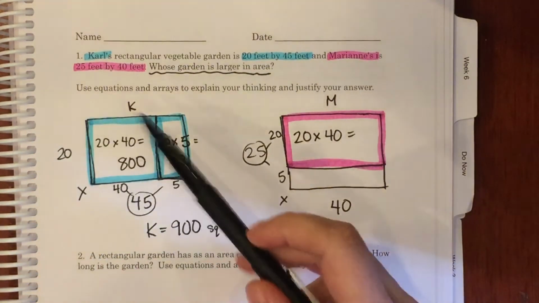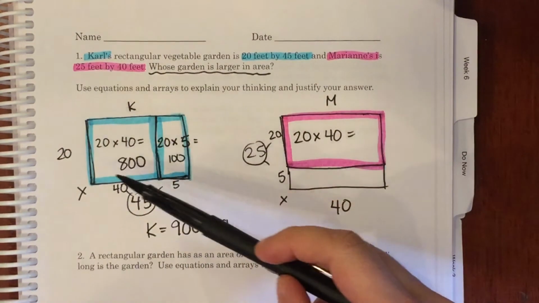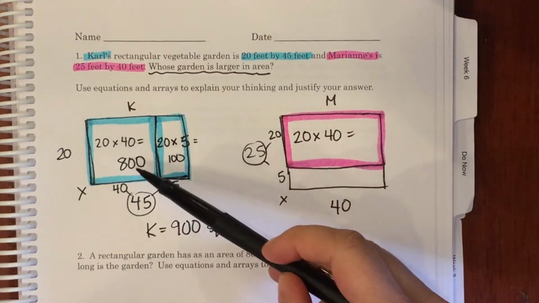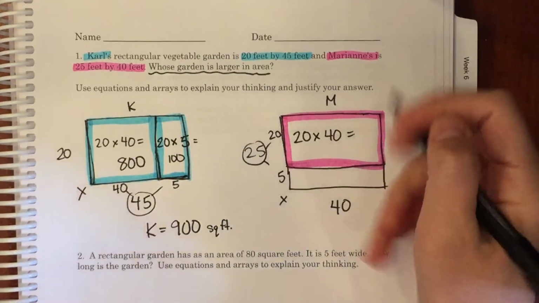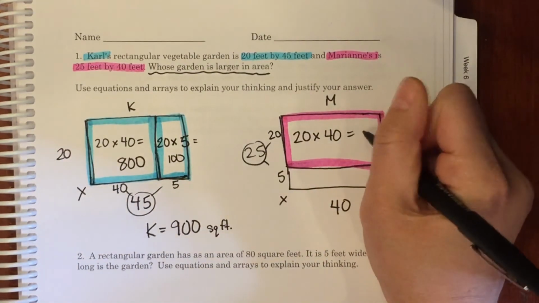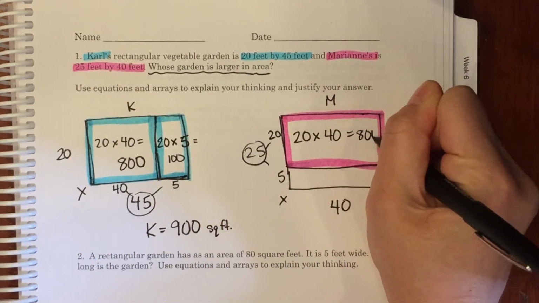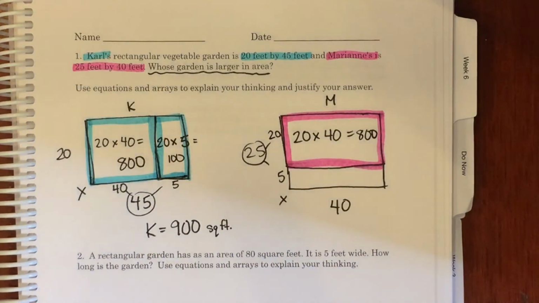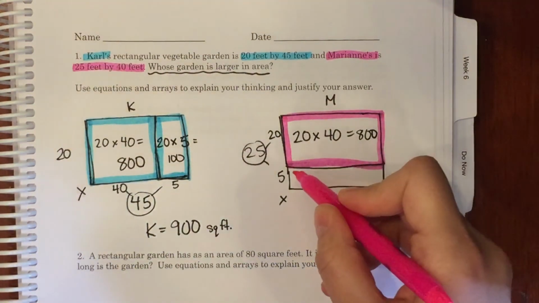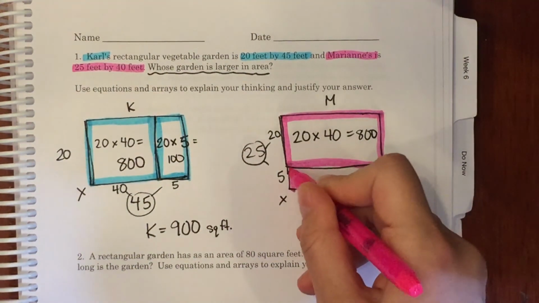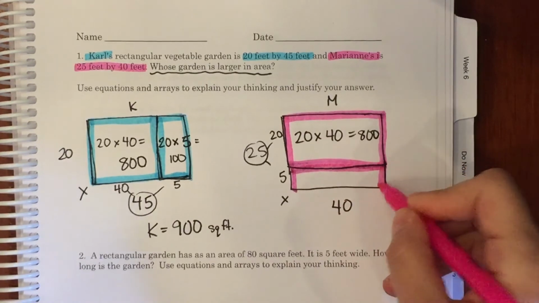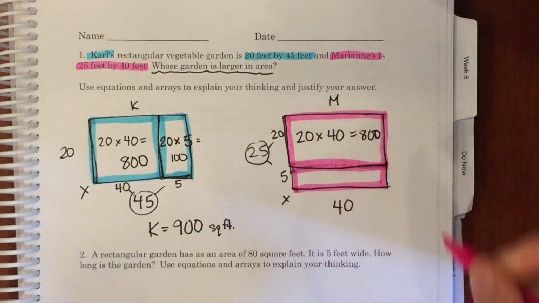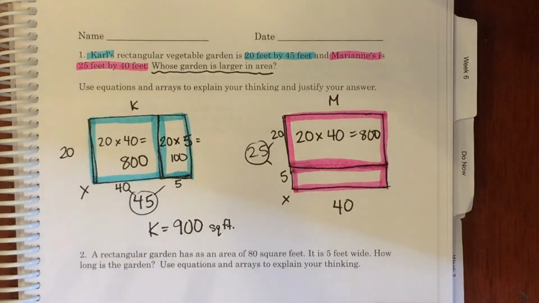Okay, we actually already figured that out over here in Carl's garden, that a 20 by 40 was 800 square units, in this case, square feet. Interesting. Okay, now we have another rectangle. It's the bottom portion. Ooh, I am super interested to see what happens.